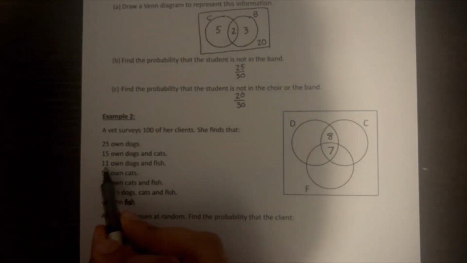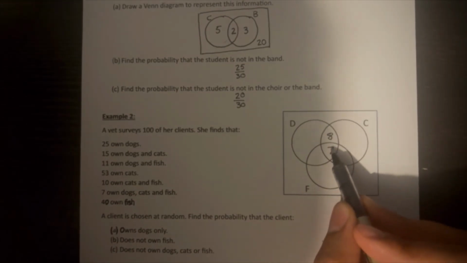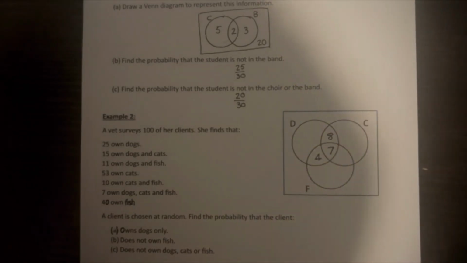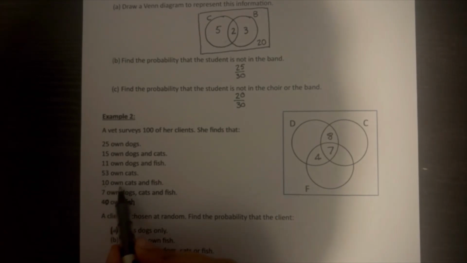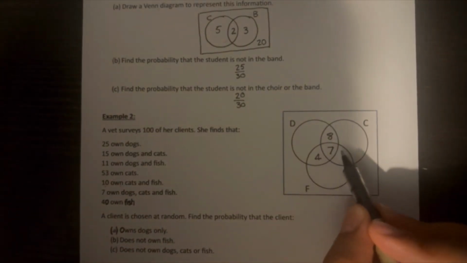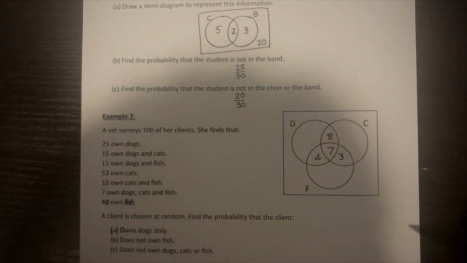We were also told 11 own dogs and fish. So since 7 are already in here, 11 subtract 7 gives me 4 for this section here. And then finally, we were told that 10 own cats and fish. Since there's already 7 there, 10 take away 7 is going to give me 3 in here.